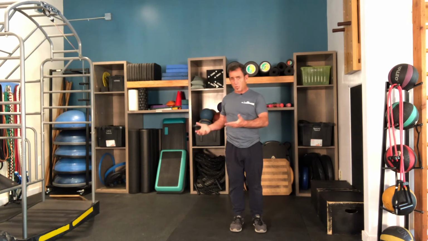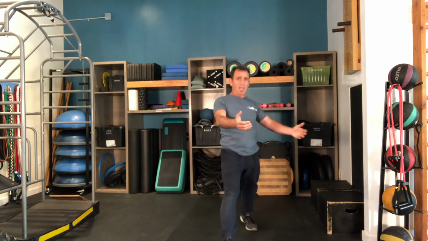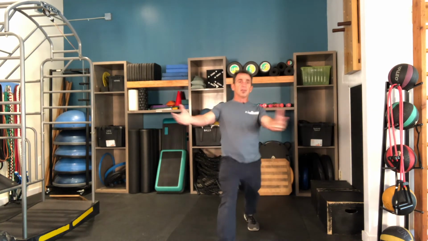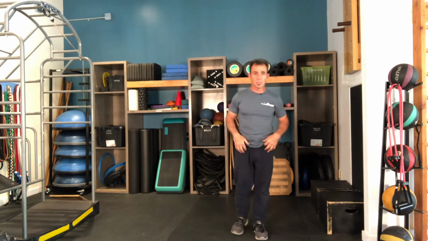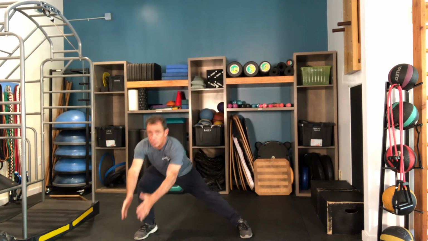Now, I rotated toward the side I was stepping, but I can also rotate away from that side. So stepping with the left, arms go right. Stepping with the right, arms go left. So these upper body patterns, forward, backward, side, side, rotate left and right, can be done in each of these stepping actions. So for the lateral lunge, I'm just going to step over, reach forward.